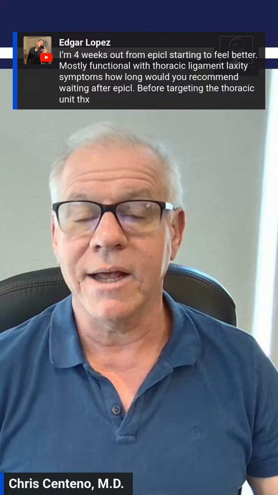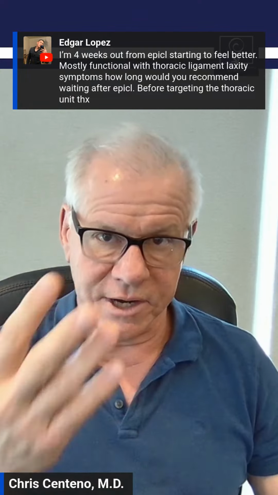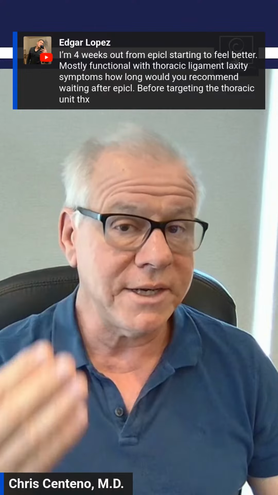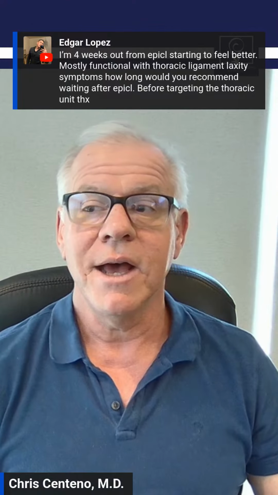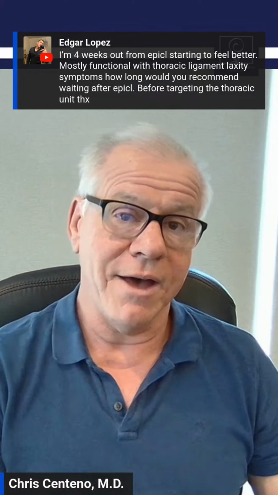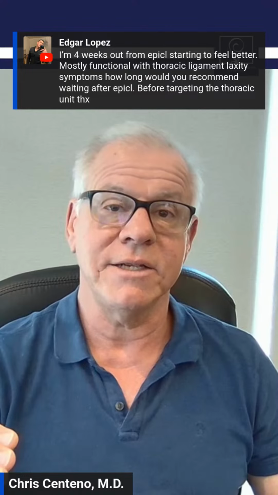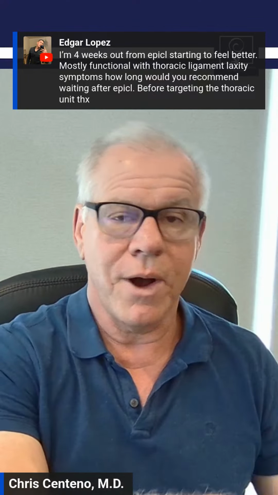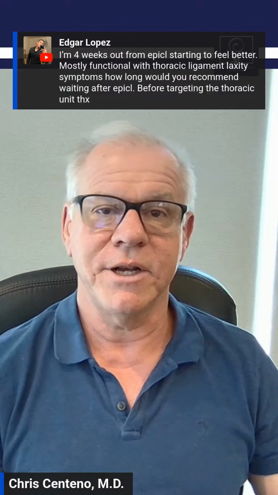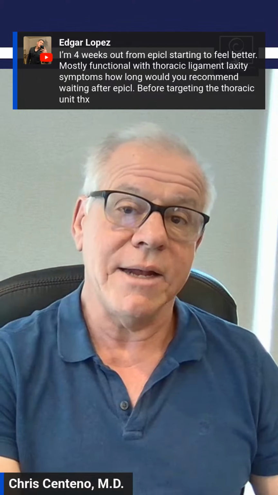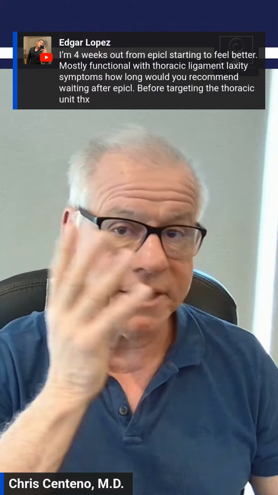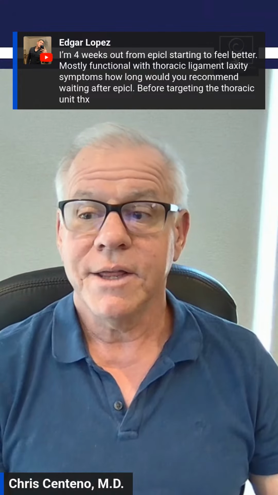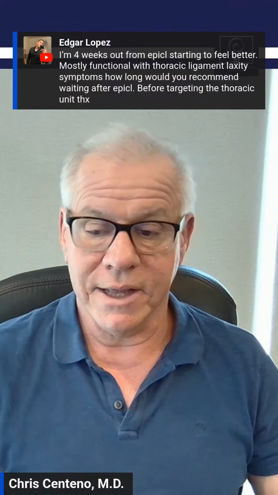What I mean by that is you have to have imaging guidance. You have to have someone who's very experienced in injecting thoracic spine. But assuming you have a very experienced interventionalist who is using, let's say, fluoroscopy with contrast confirmation and using a platelet-based substance, and they're not going to mess up your neck and positioning you, then you can do that sooner rather than later.